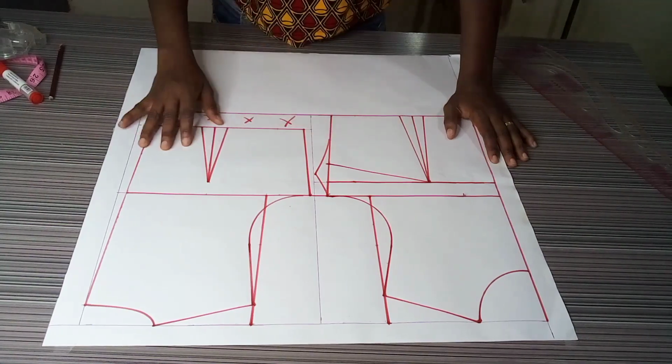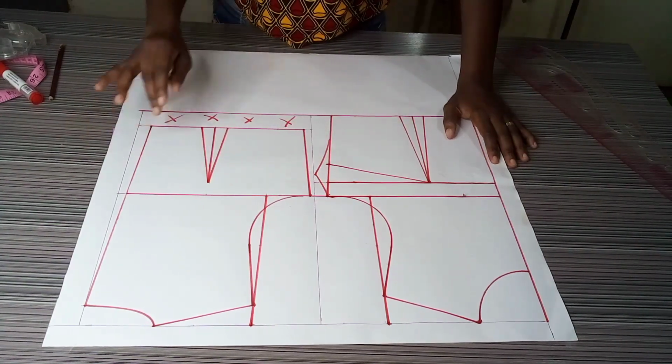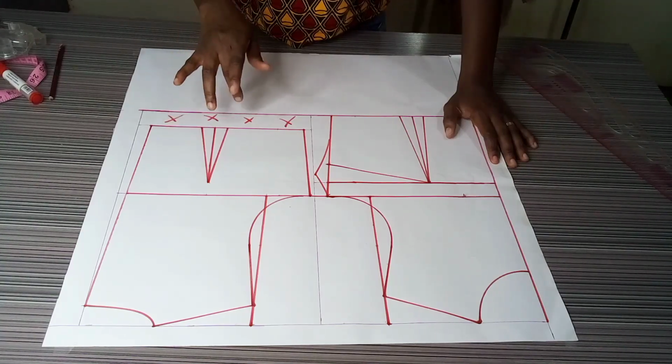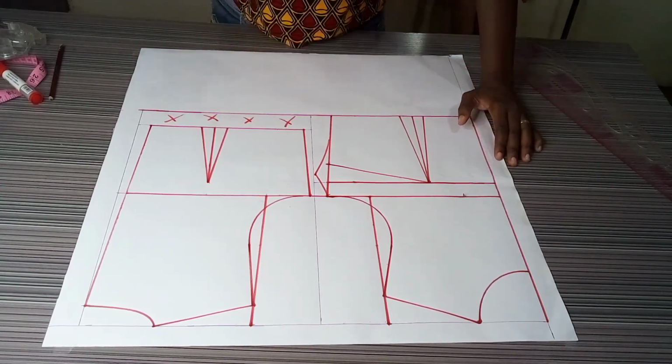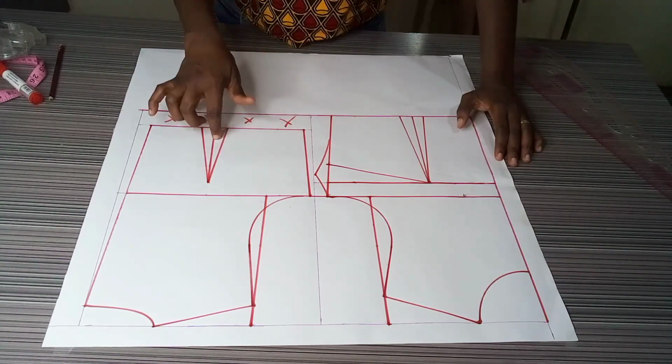In front of me here we have the basic bodice block. I have drafted it already. If you don't know how to draft this, please check in the description box. I will drop a link to a well-detailed video on how to draft your basic bodice block.